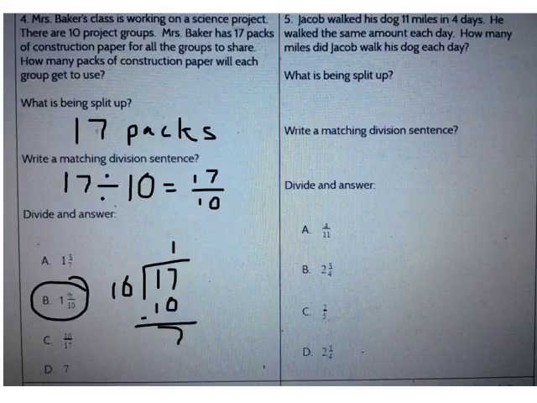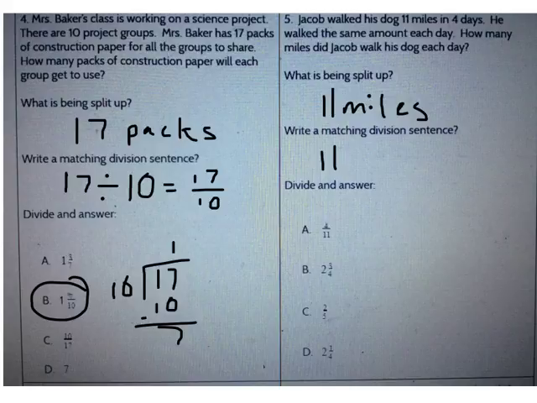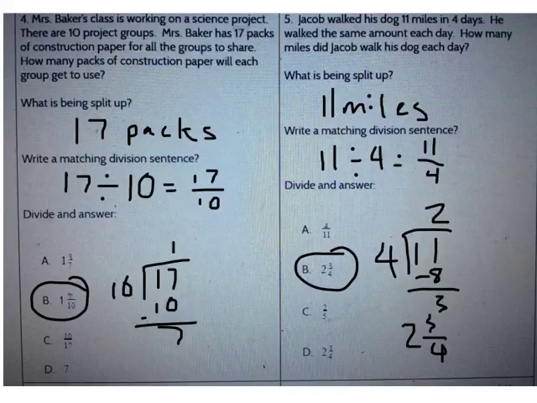Let's do another problem. Jacob walked his dog 11 miles in 4 days. He walked the same amount each day. How many miles did Jacob walk his dog each day? What's being split up here? 11 miles are being split across 4 days. What division sentence would we use to solve this problem? 11 divided by 4. Go ahead and solve the problem now. The correct answer is B, 2 3/4 miles.